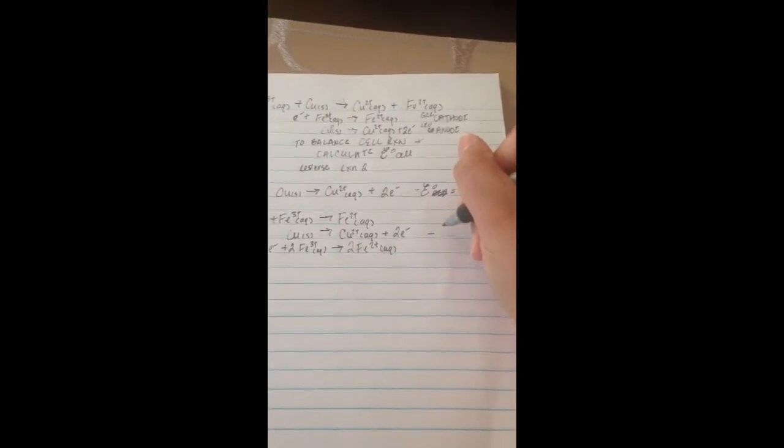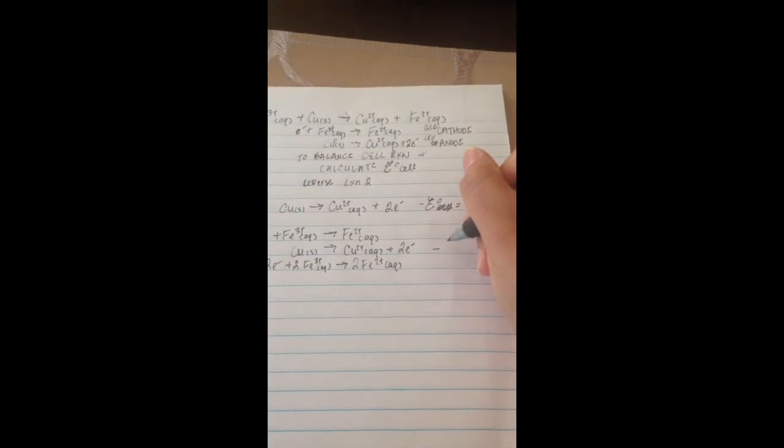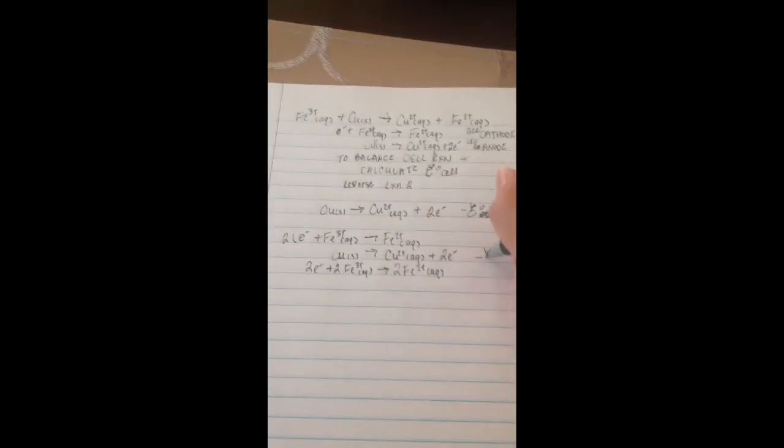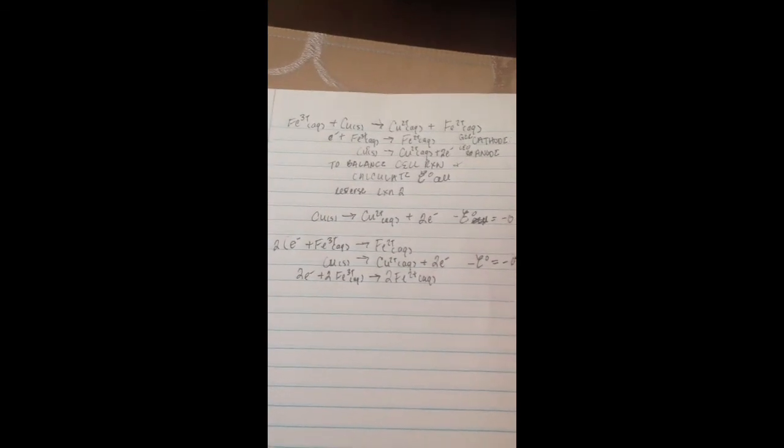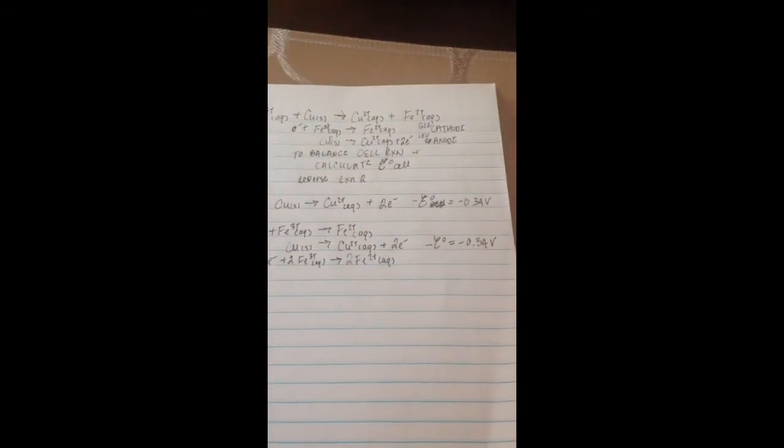Let's write down our standard reduction potentials. Even I get confused on certain terminology. Rewriting this, we have copper with a negative 0.34 volts. Remember, we had to reverse reaction number 2, and reaction number 2 was in fact copper. It was the smallest number.